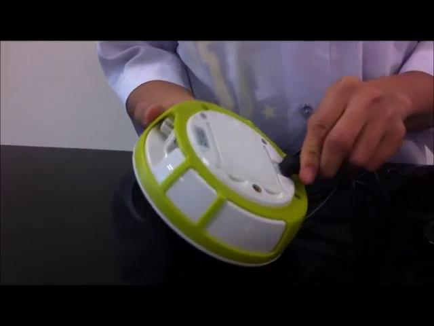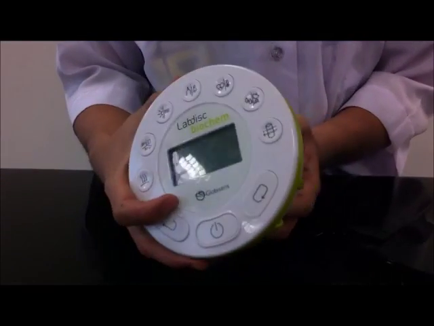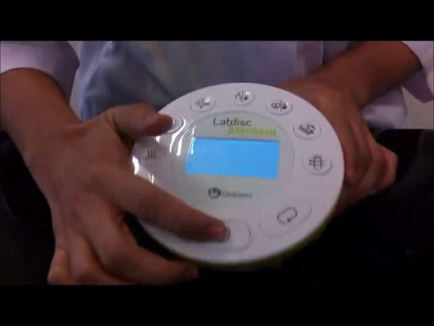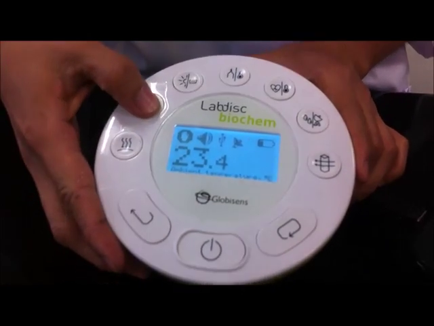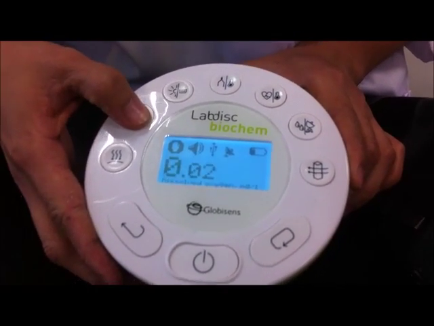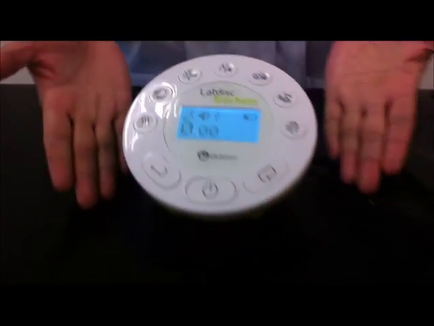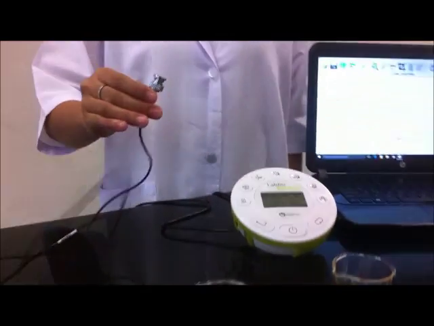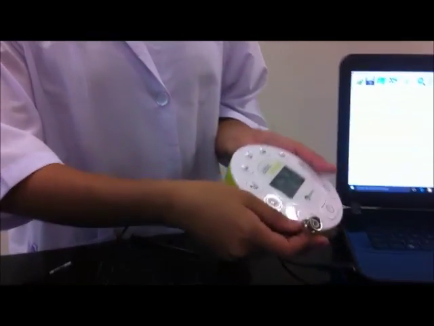Now the GlobalLab helps us to know the exact measurement of conductivity, making our work on this experiment easier. Next, turn it on and then set the GlobalLab. With care, we have to connect the electrode to the lab disk.